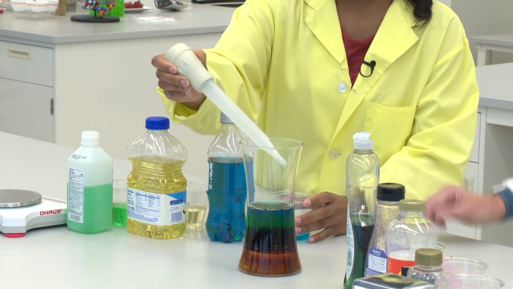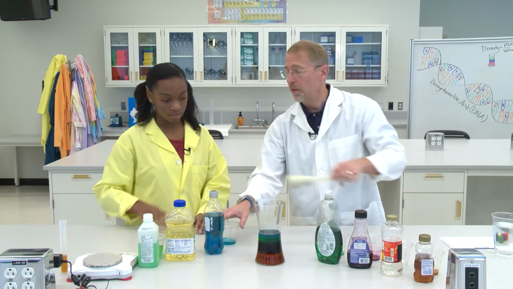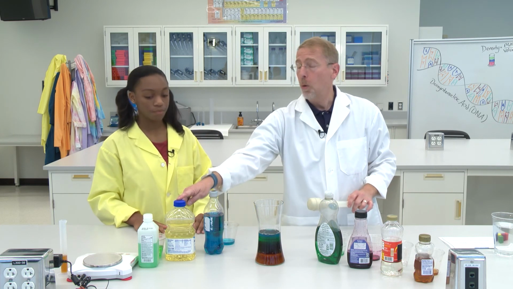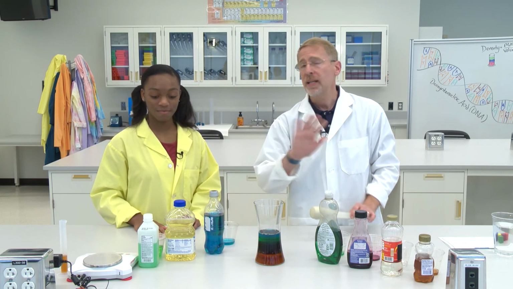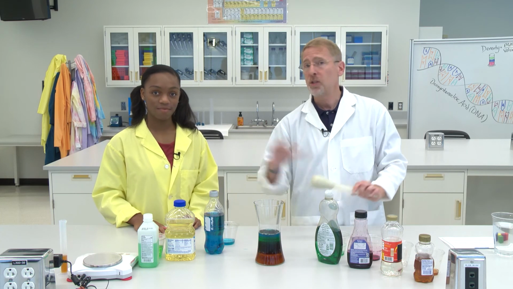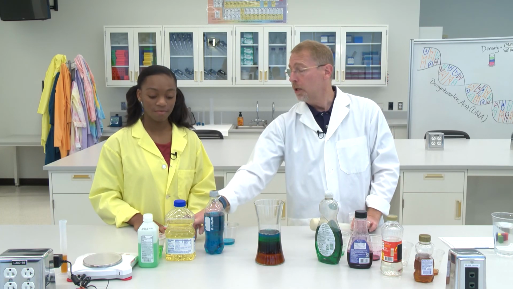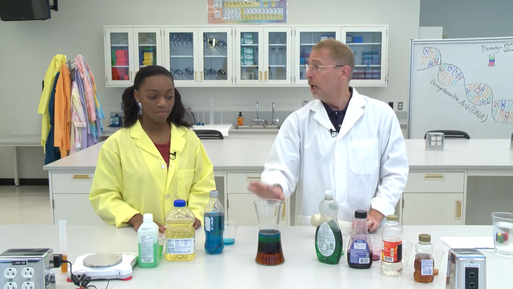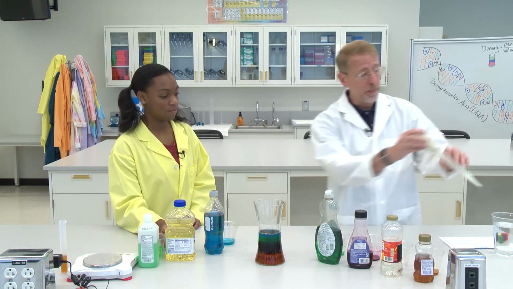Okay. Now going ahead, we're going to next do the cooking oil. And we know that oil and water don't mix. That has nothing to do with their densities. They're just substances that don't mix. So you can actually slowly pour this in along the side. I'm going to rinse out the turkey baster while you do that.